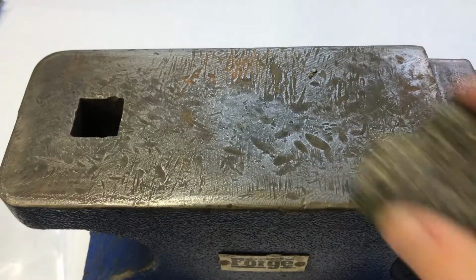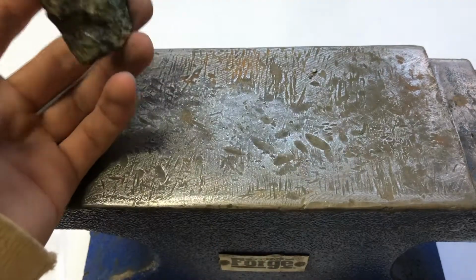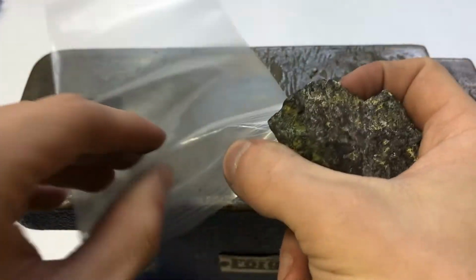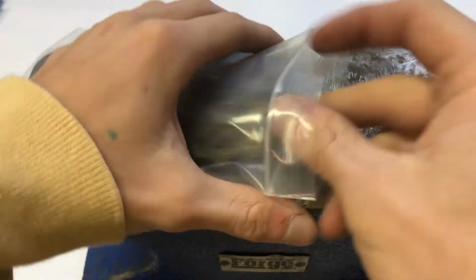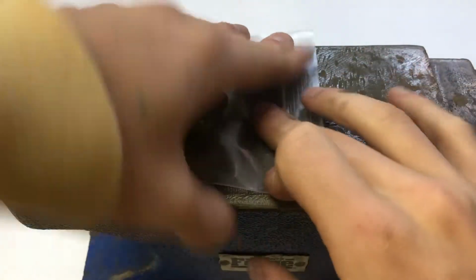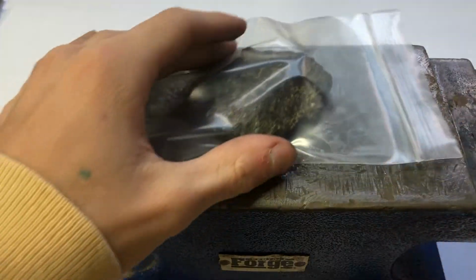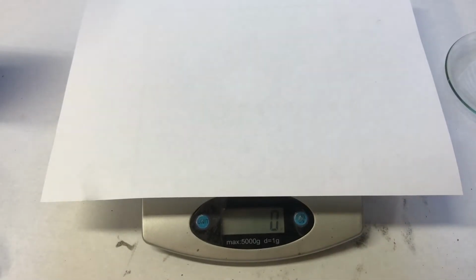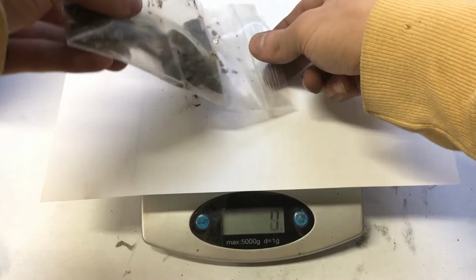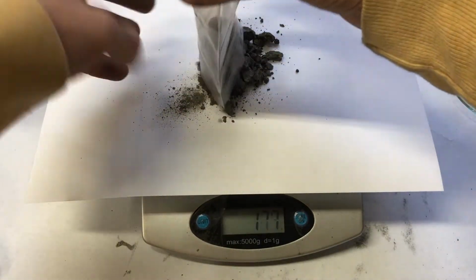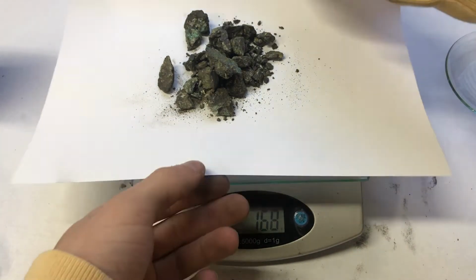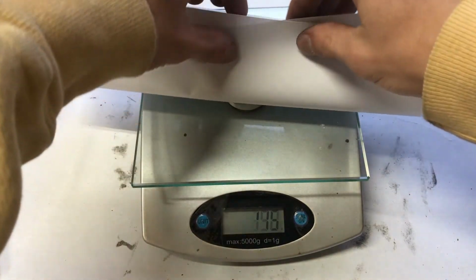The carbon will also shield the tin from oxidizing further while it's in the crucible. I brought over my anvil, so now we can break down the cassiterite with a hammer. First I'm going to throw it in a little bag so we don't get the pieces thrown everywhere. I got my skillet and threw a piece of paper on it. Let's take the crushed rock and see how much it weighs. It looks like we have 168 grams. Let's add this to the carbon and then load it up in the crucible.